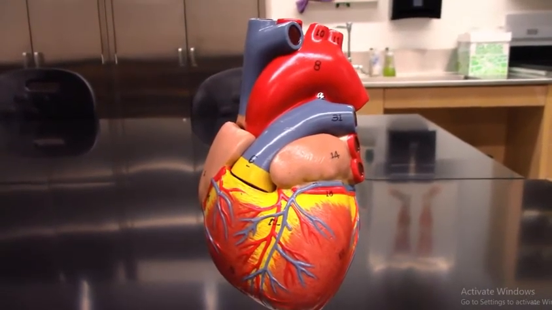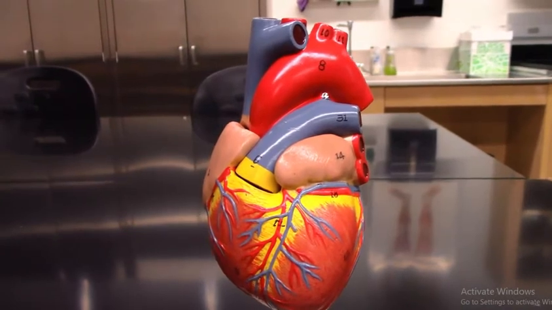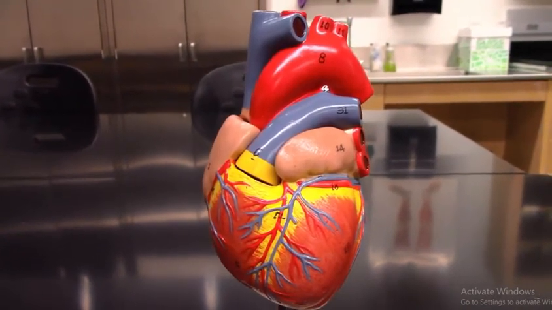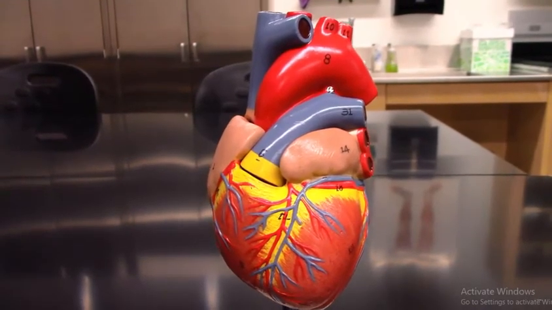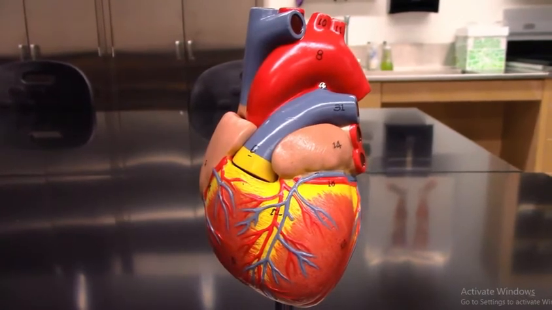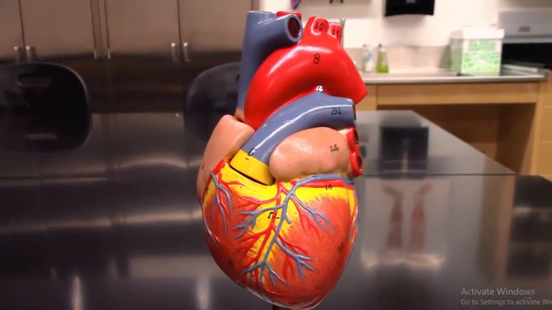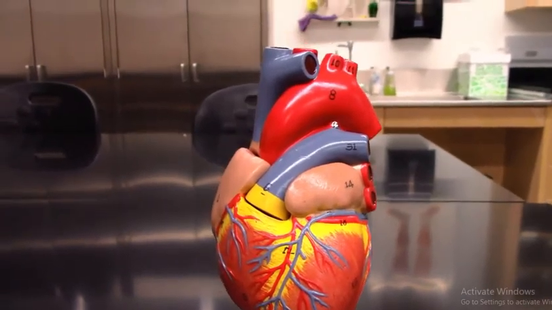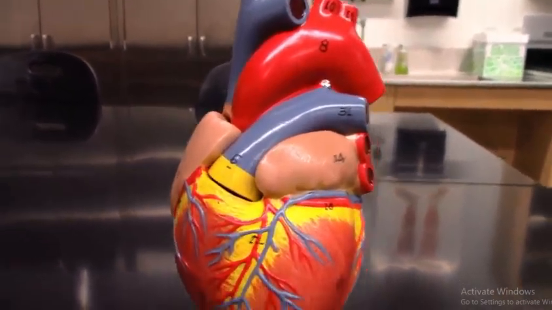Because you know that the right side sends blood to the lungs and the left side sends blood to the body, the pulmonary and systemic circuits. The right side is for the pulmonary circuit and the left side is the systemic circuit. So let's look at this.